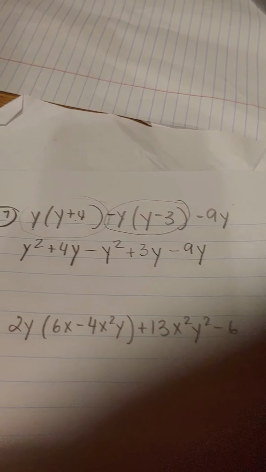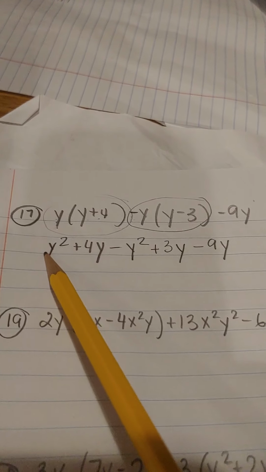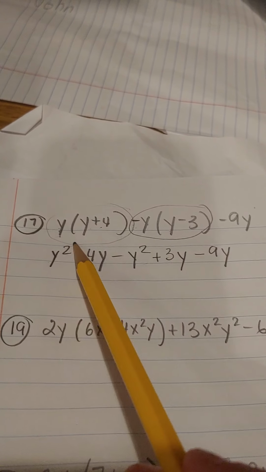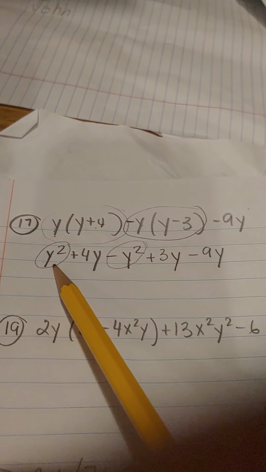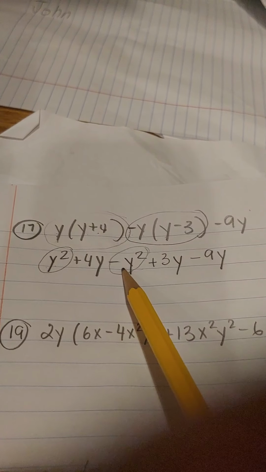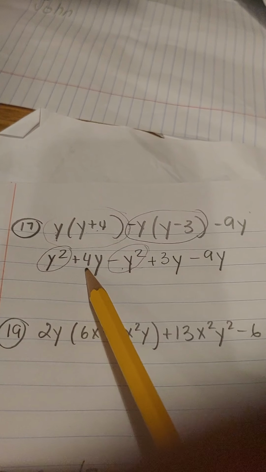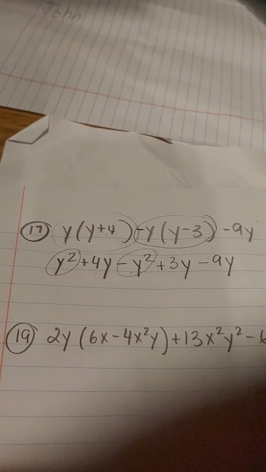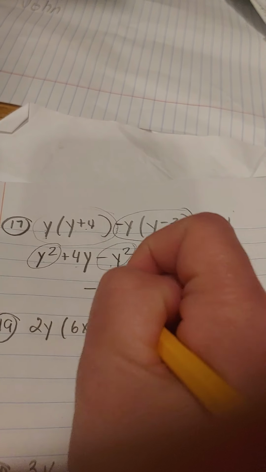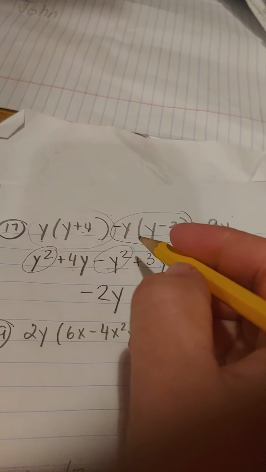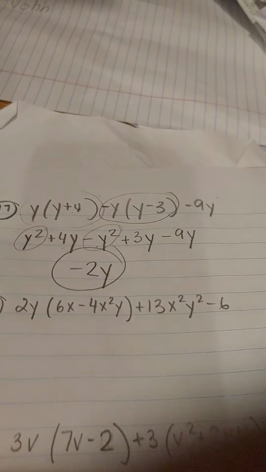So now we can combine like terms. We do see it's y squared minus y squared. So these terms just disappear because it's like the same minus the same. Now we can add up 4y plus 3y, it's 7y, minus 9y is negative 2y. And this is your final answer for this problem.